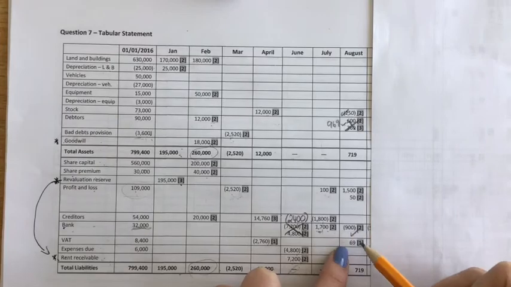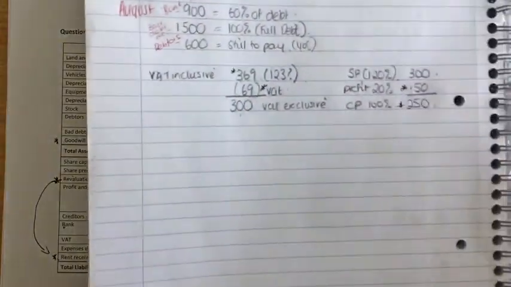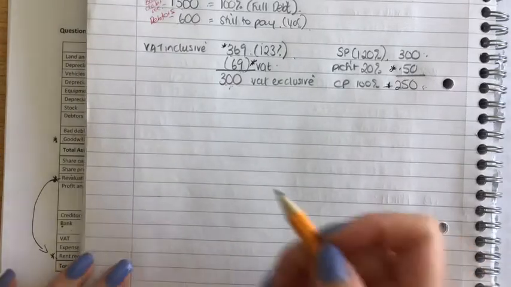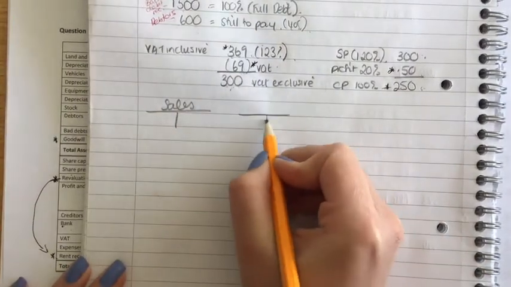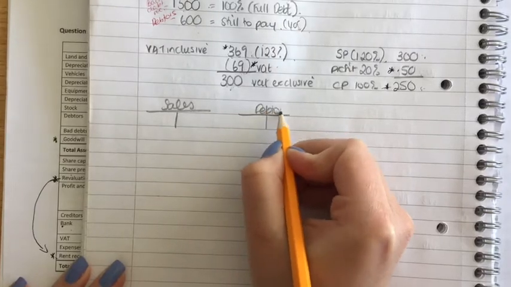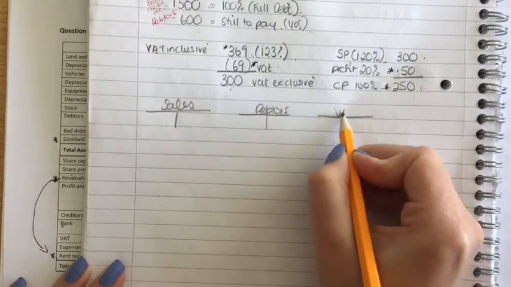Then our VAT. I can show you in T accounts why we are adding on the VAT. I'll do it quickly here. We have sales, we have debtors, and we have VAT.